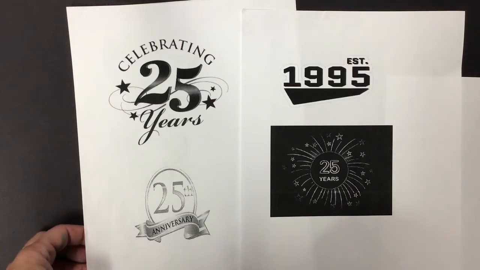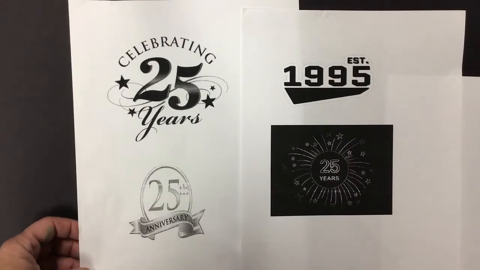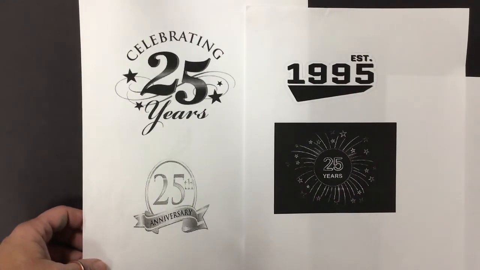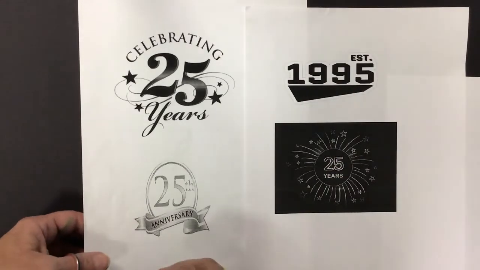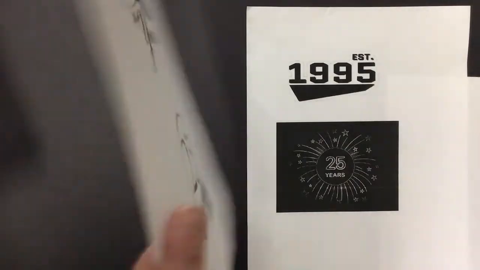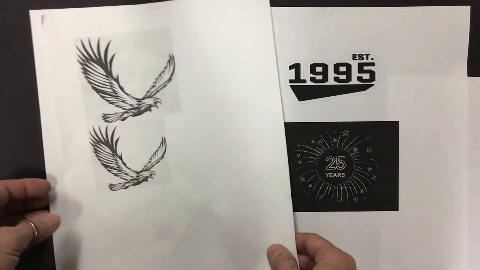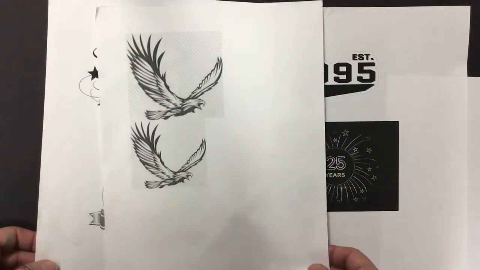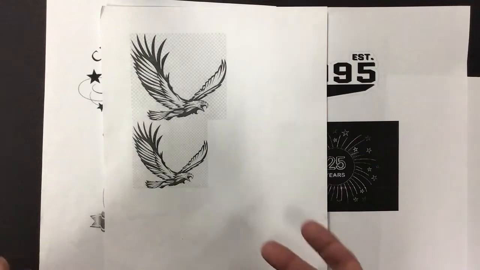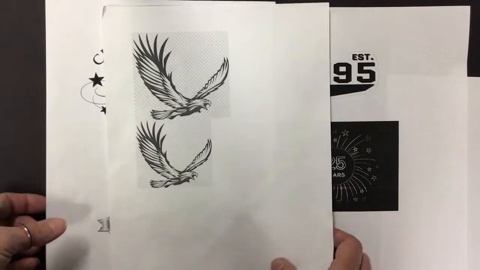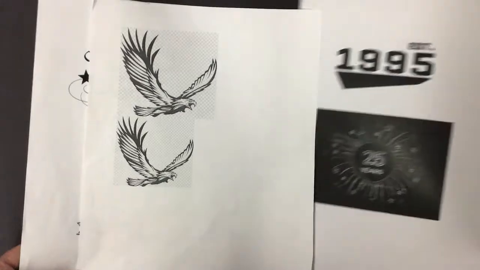So you can have a cake with 25 on the top. You can have some kind of celebratory symbols. You could put that it was established in 1995, which was the first year our school started. Of course, you can add hawks to your picture or use hawks in some way, but you don't have to. Our school colors really are teal and white, teal and gray, teal and black, but you don't have to use school colors in your design. That's just if you want to.